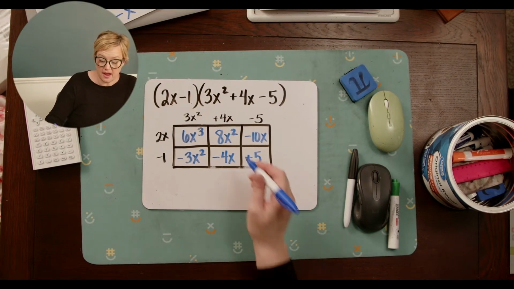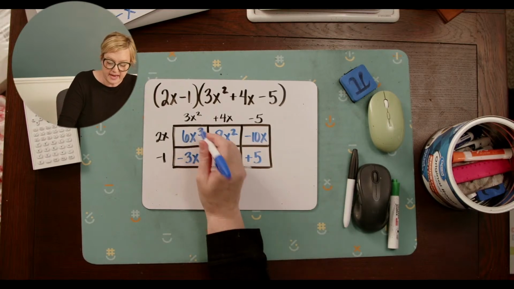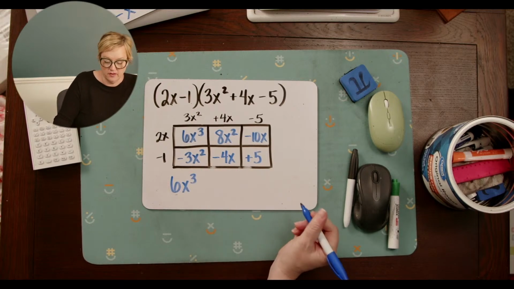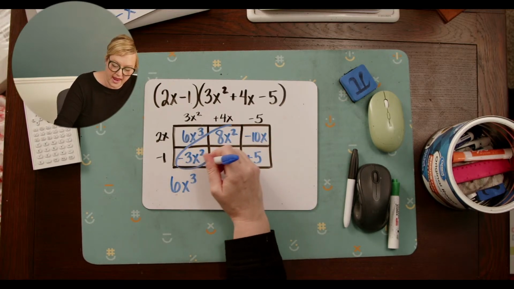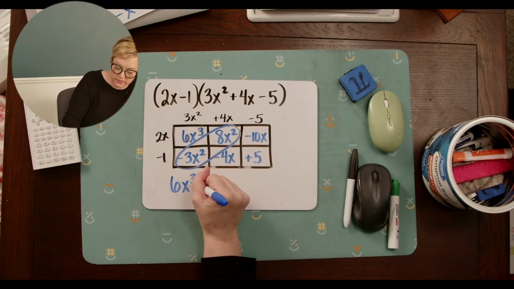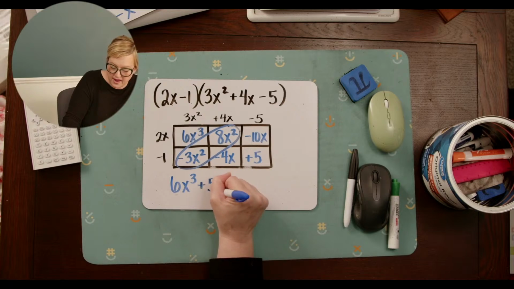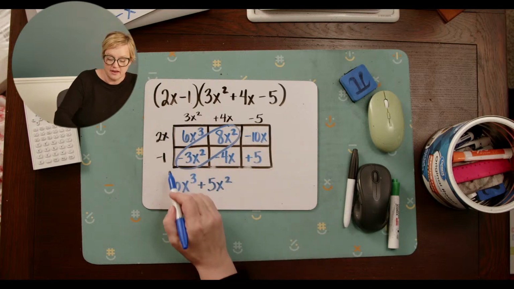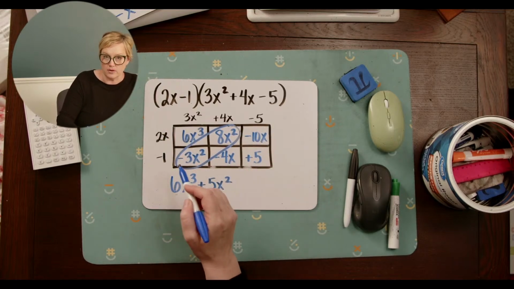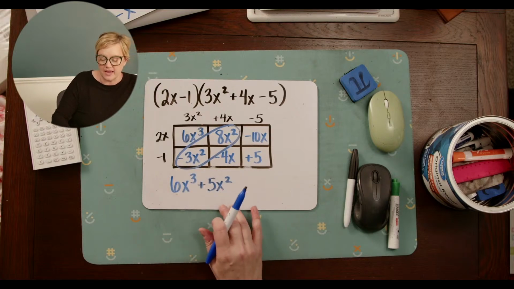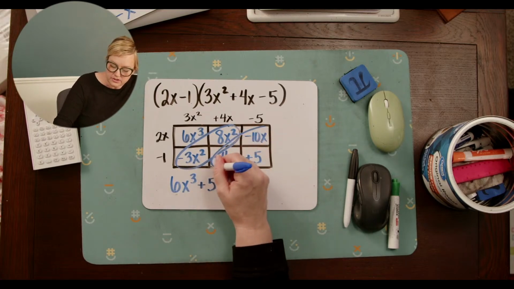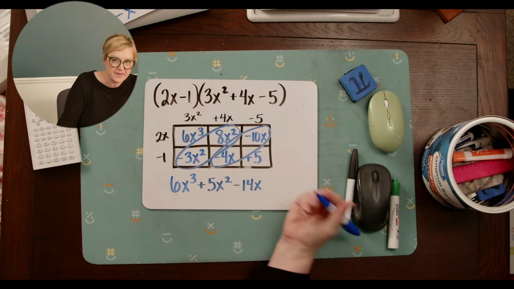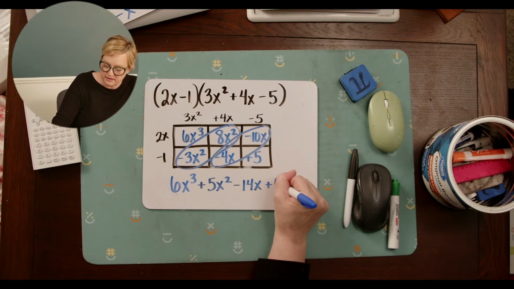Okay, so again, I'm going to add the like terms, right? 6x cubed, that's the only one that has an x cubed, so that's going to be by itself. Then I look here and I've got 8x squared minus 3x squared, which gives me plus 5x squared, right? Because now I'm going to be adding all of these together. So to get what goes in each box, I multiplied, but when I'm coming up with my final answer, I'm adding them together. So negative 10x minus 4x is minus 14x. And then 5 is the only number, so I have plus 5.